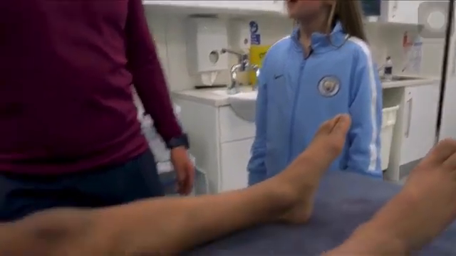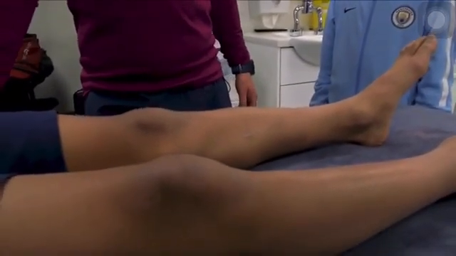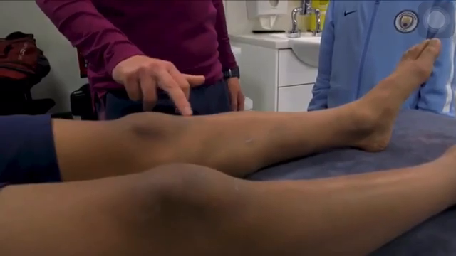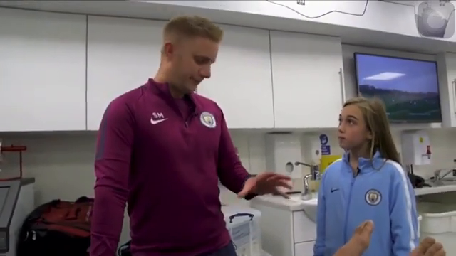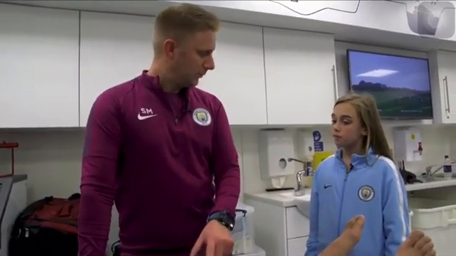Right, we're going to have a look at this lad who is 12 years old, who's coming with a little bit of a sore knee here. So he's going to go out and train, but there's a few things that we can do to make training a little bit more comfortable for him.